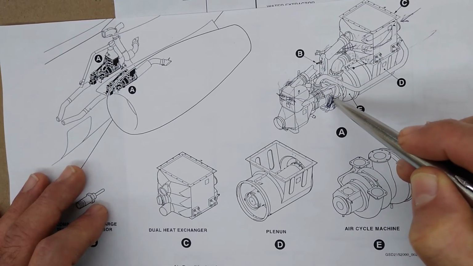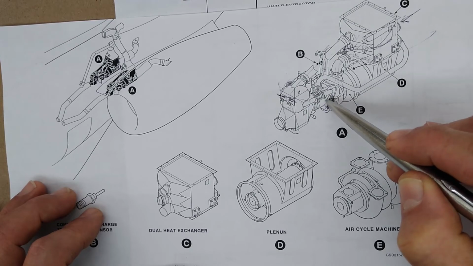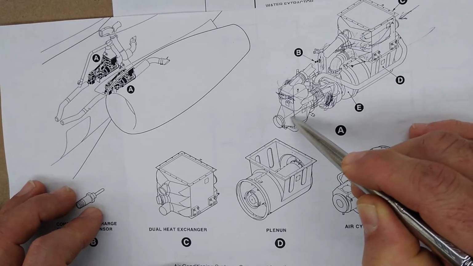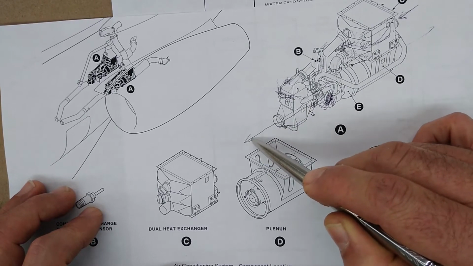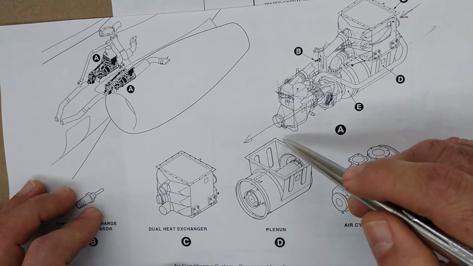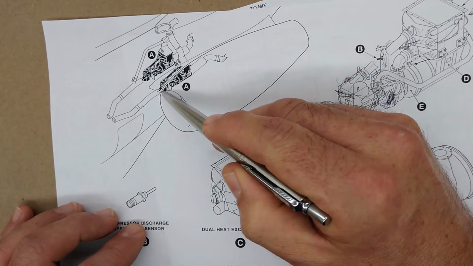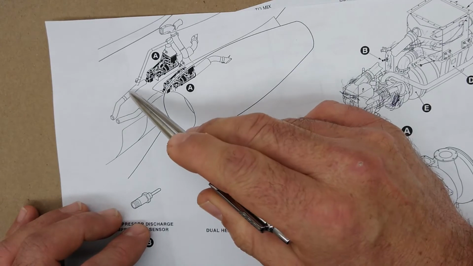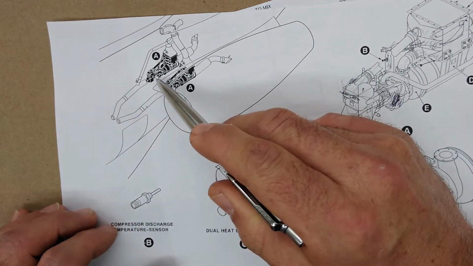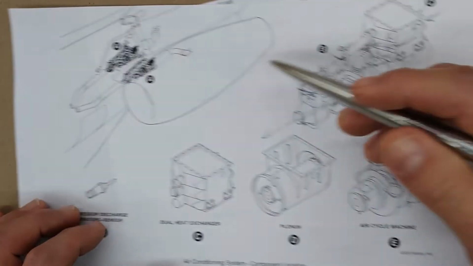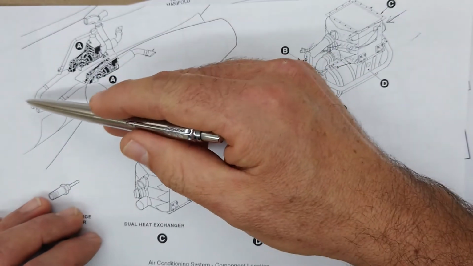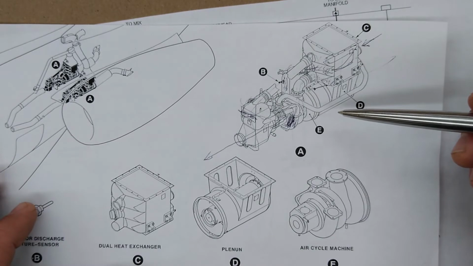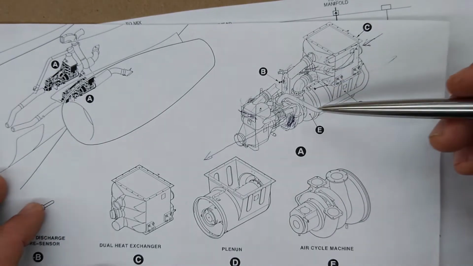In the turbine here, this is where the air is allowed to expand and get to its coldest temperature, where it again goes back through here and to the cabin. To the cabin through these ducts over here, discharge ducts. Left pack discharge duct and the right pack discharge duct into the cabin, or into the mixed manifold where it gets mixed to select whatever temperature you want.